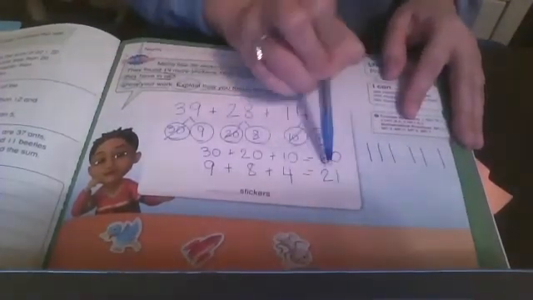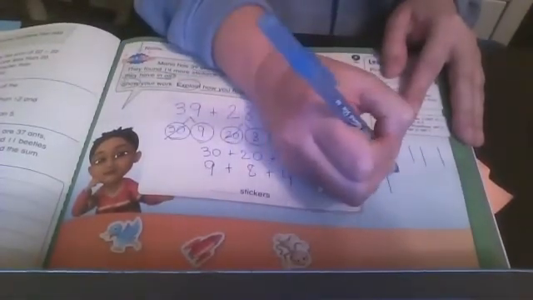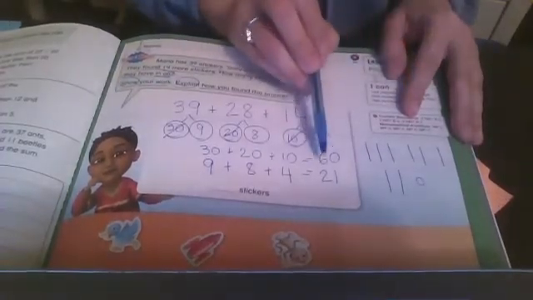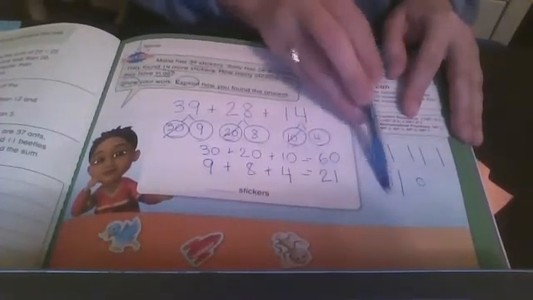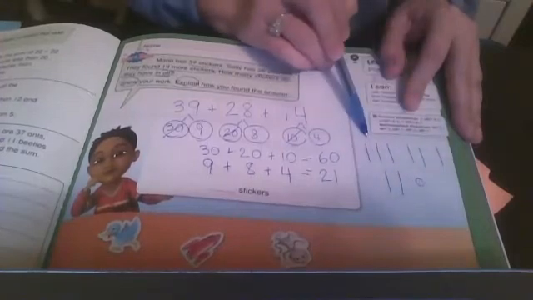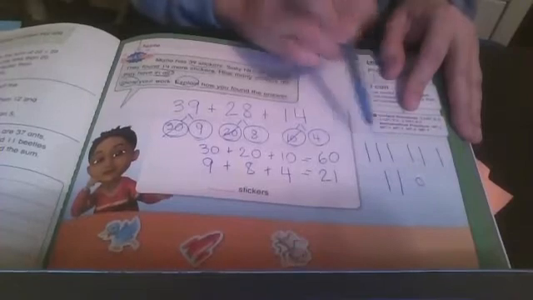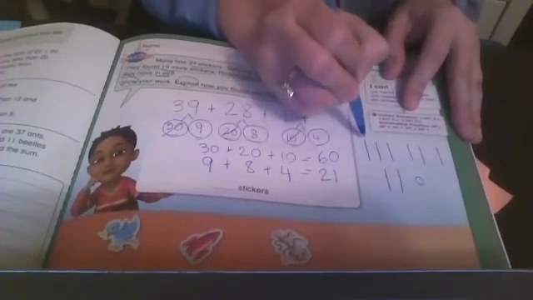All right, so what would that look like here? Well, I would write 20 and 1. Okay, so now I have 60 plus 21. And because I did my base 10 blocks, I can also count them up using that method. So why don't we count by tens? We could do that together. Ready?